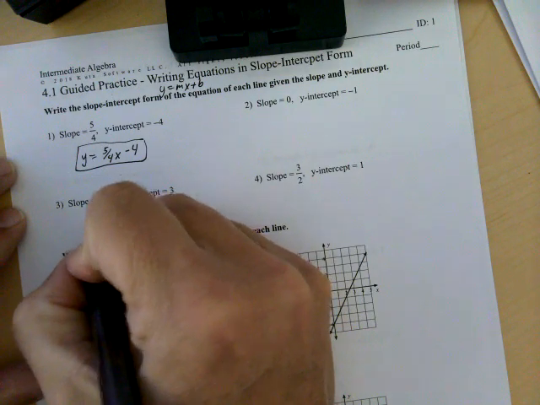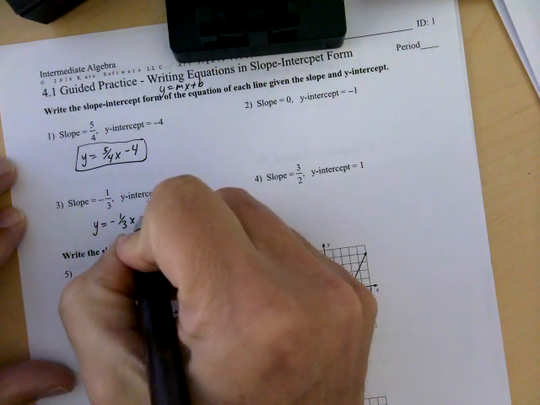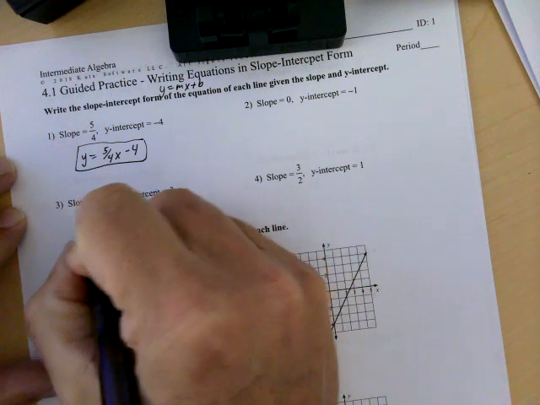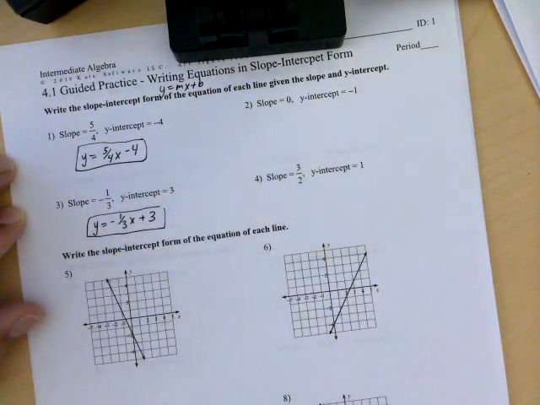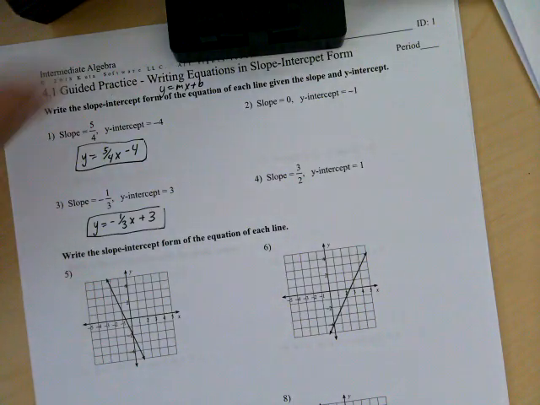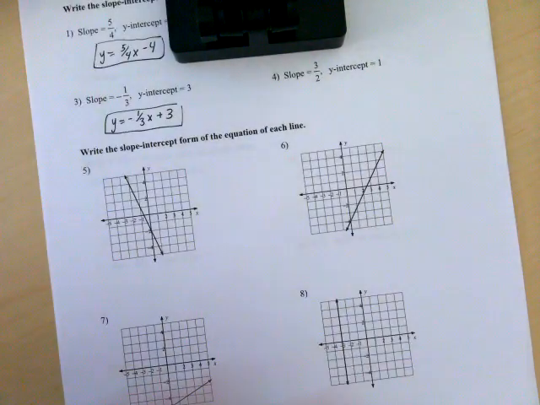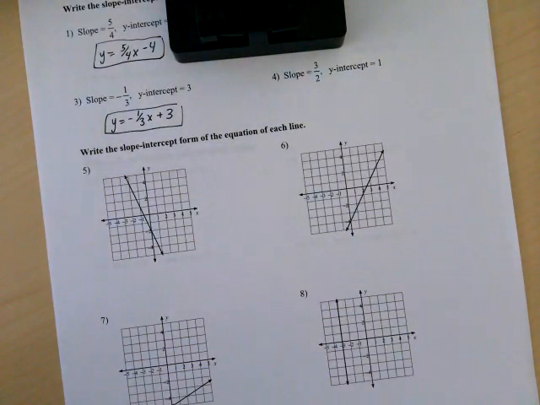This time they tell us the slope is -1/3 and the y-intercept is a +3. So never get those wrong. It needs to be super easy for everybody. Now a little bit harder, but not too hard, is where they give us a visual.